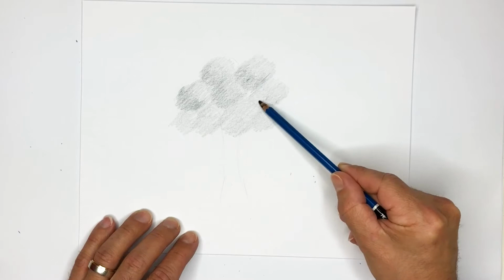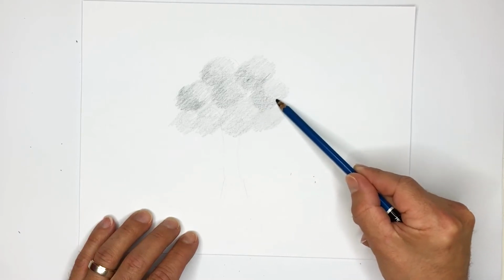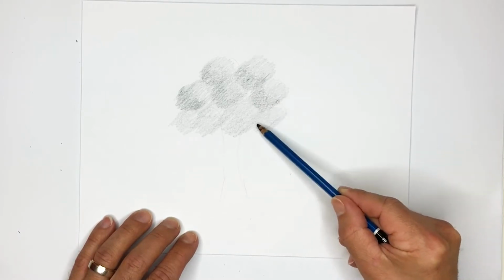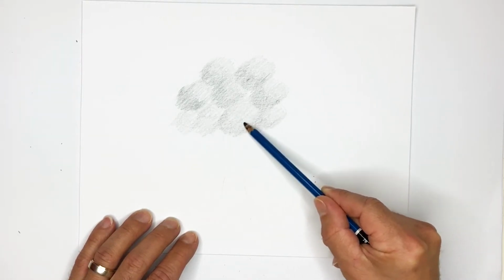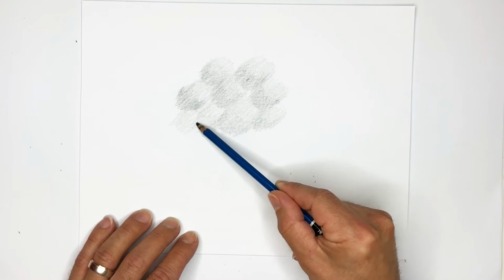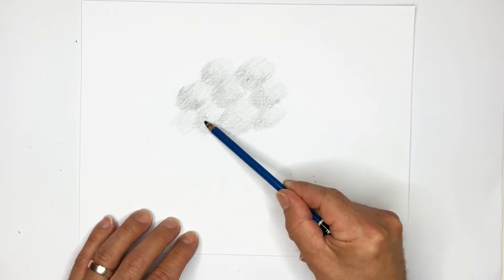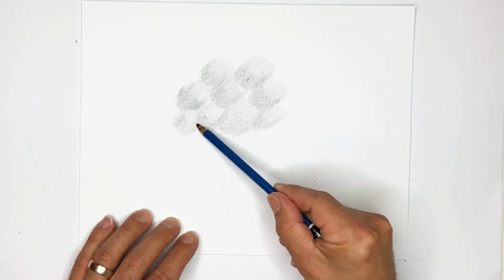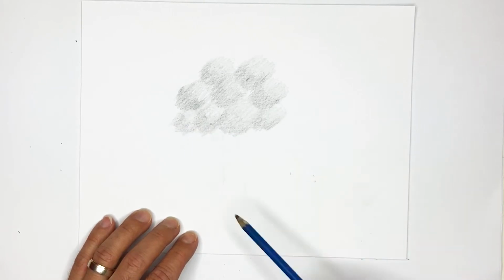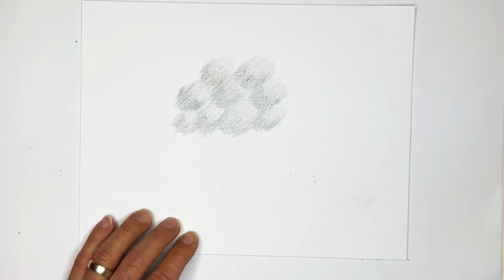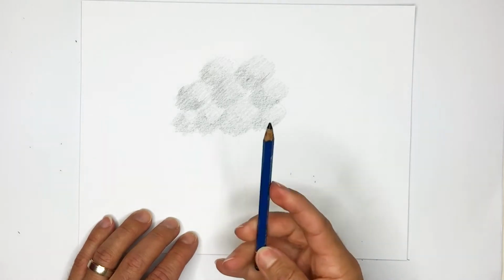So you want to do this. Now this part you want to be a little more careful, right? You don't really want to rush this part, because you want each of these little clouds to look fairly realistic and fairly accurate. So that's why we're doing it this way. And I would say that you can also, I have another 7B that's a bit sharper.